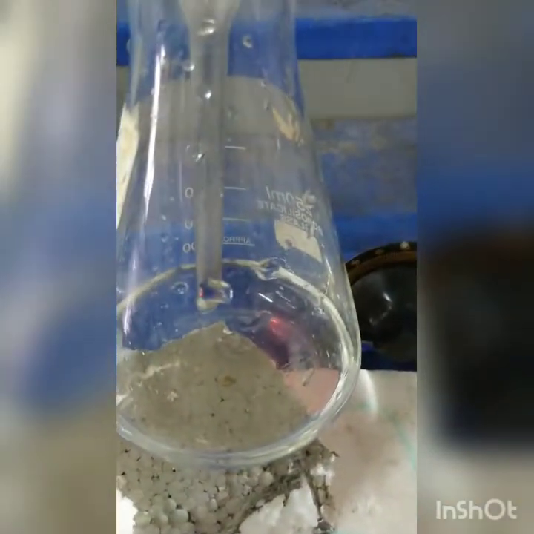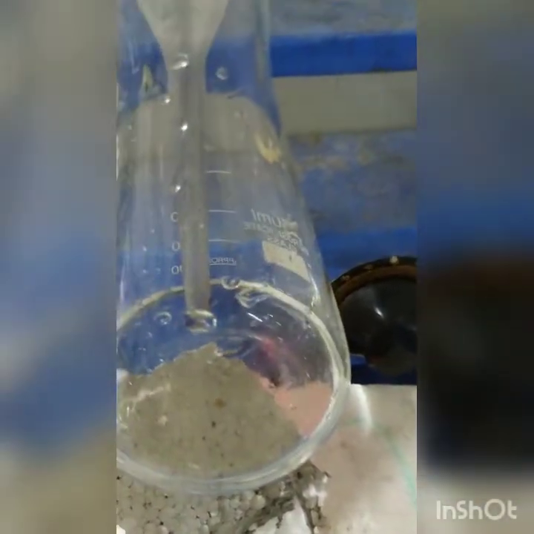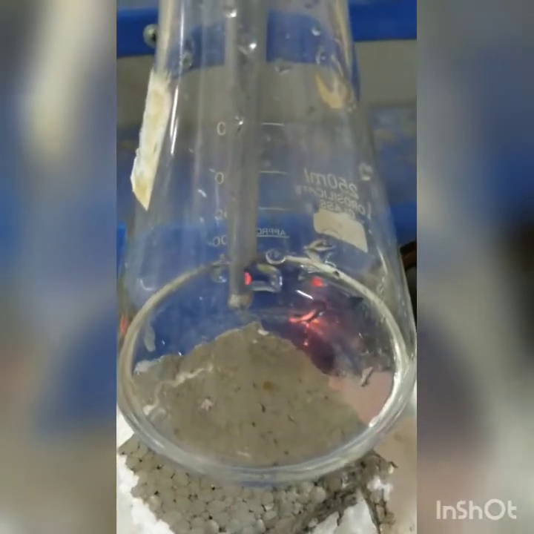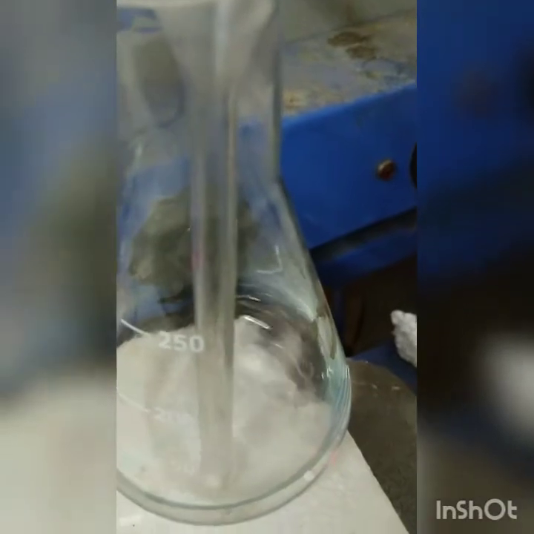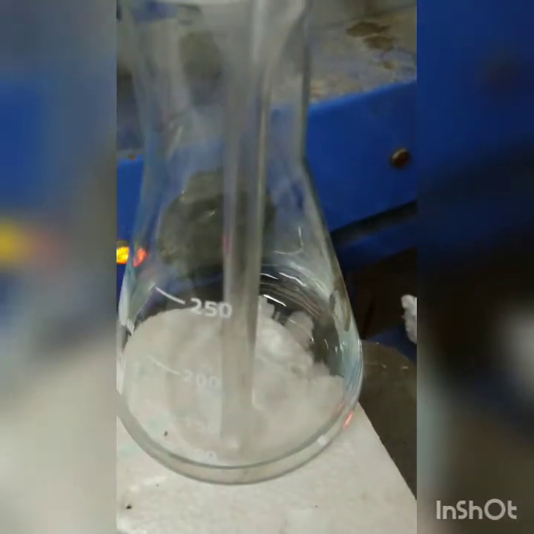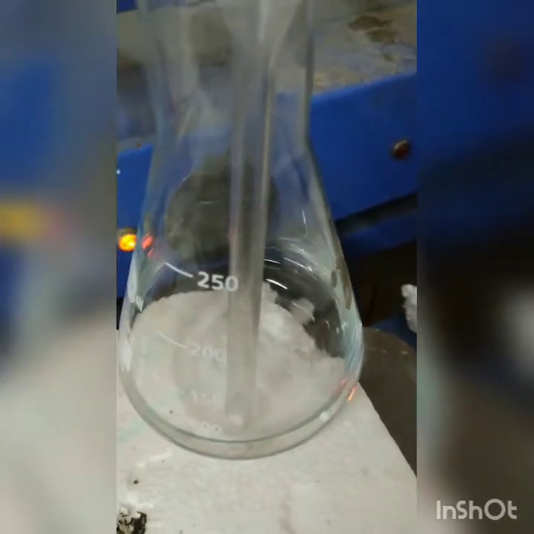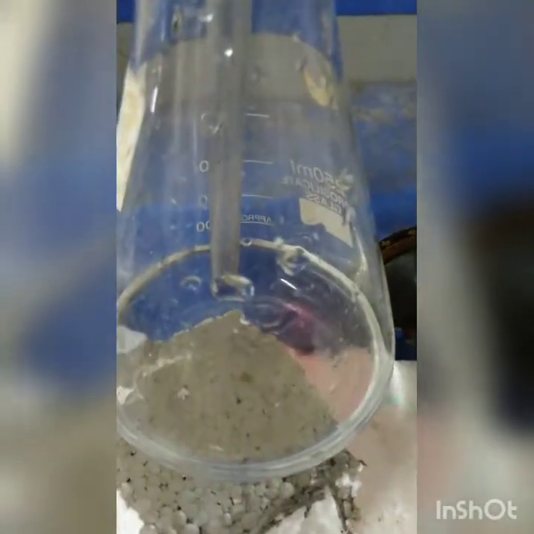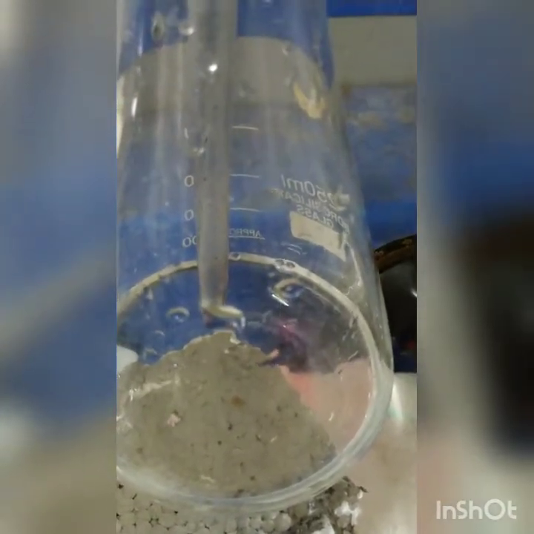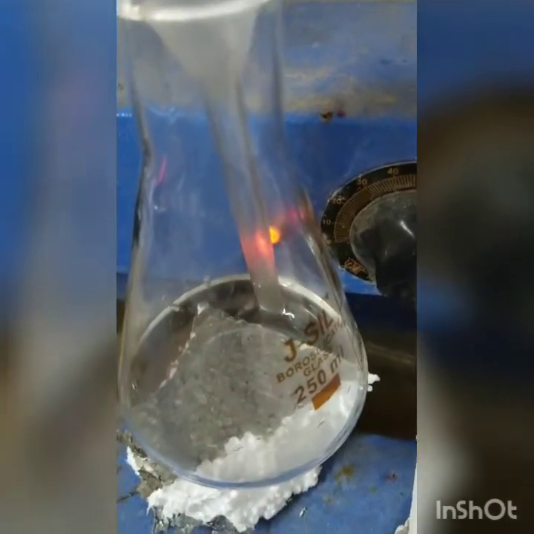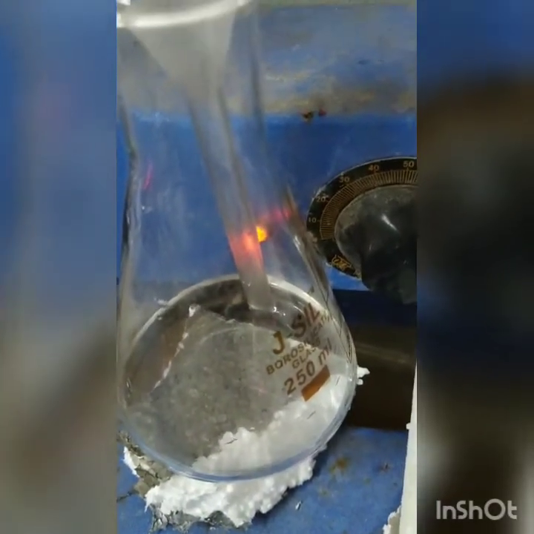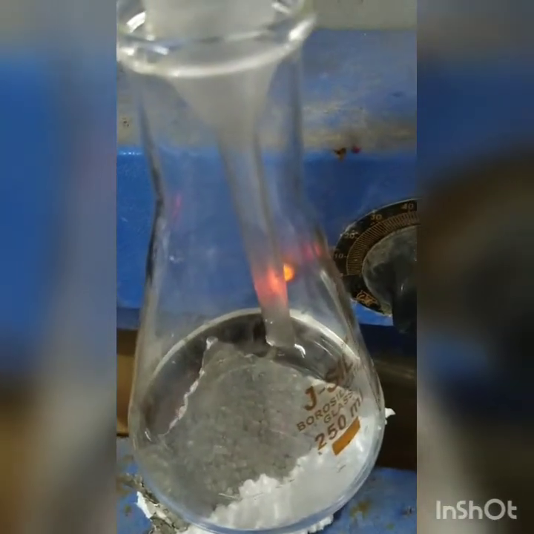As you can see, already the bubbles have started. The distillate is getting collected. You can see the bubbles coming. It is an indication that the distillation process has started, and the distillate is getting collected in all the 3 conical flasks. Now we will continue this procedure till we get about 200 ml of distillate.